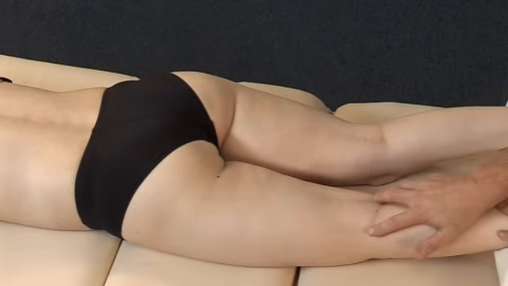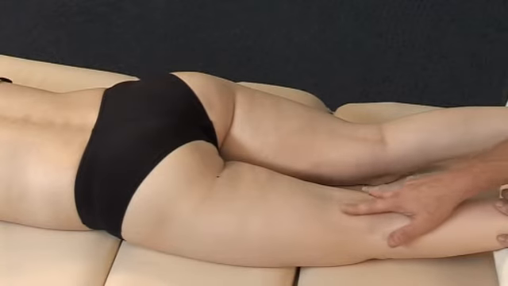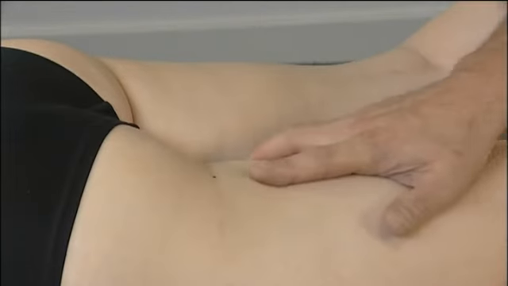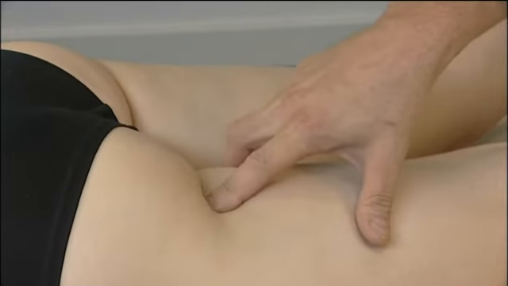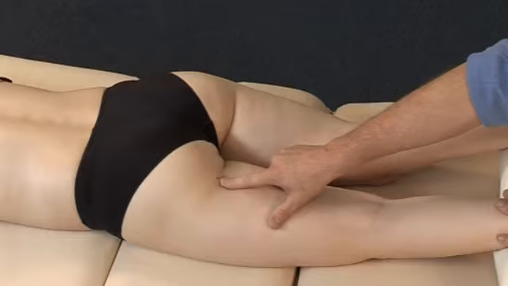Bladder 36 is located on the posterior median line of the leg in the transverse gluteal fold. Find bladder 40, travel up the posterior median line of the leg and find a depression in between the two hamstring muscles in the transverse gluteal fold.